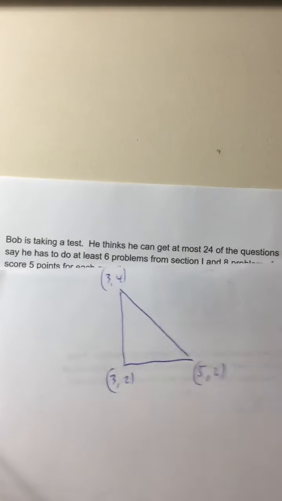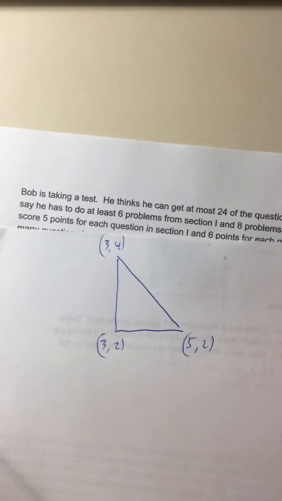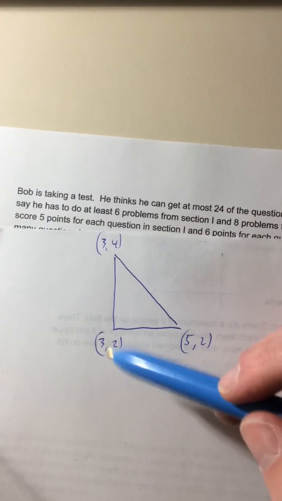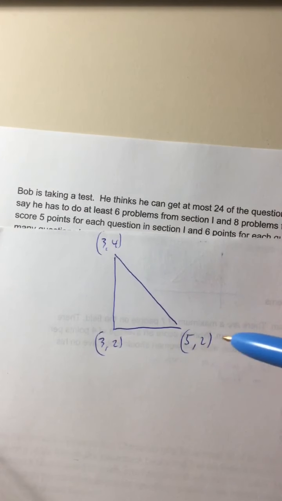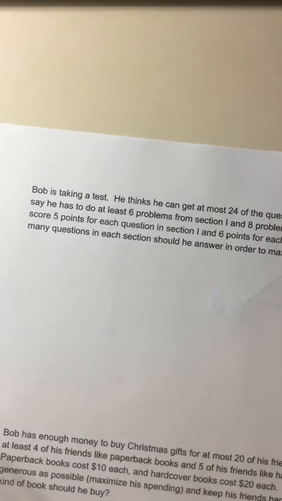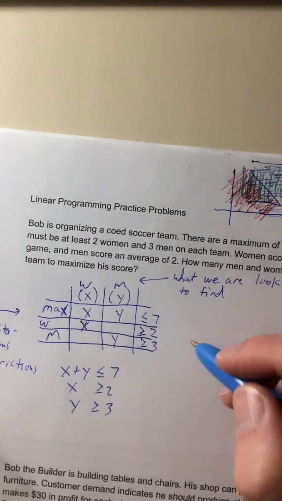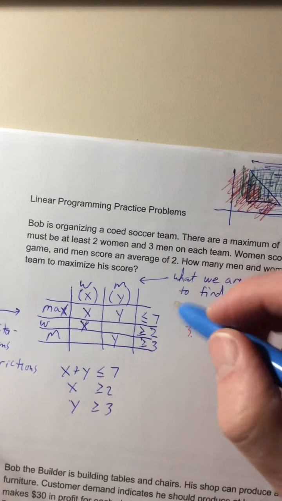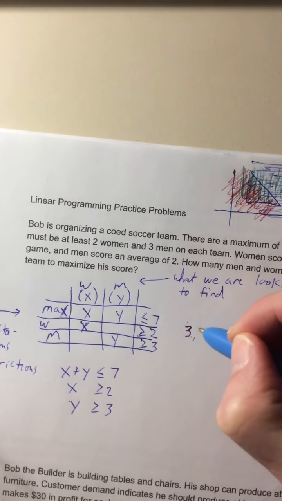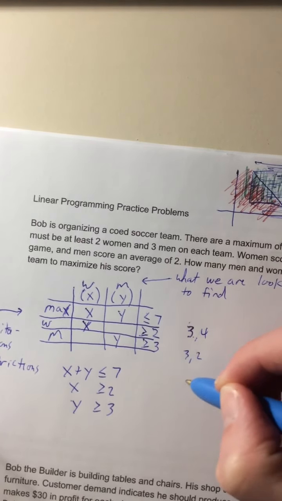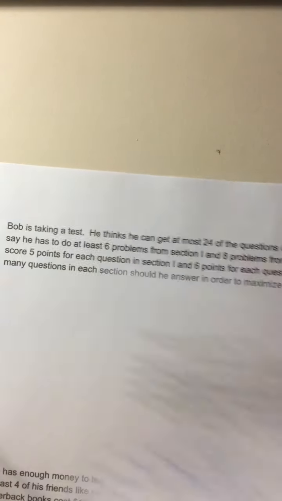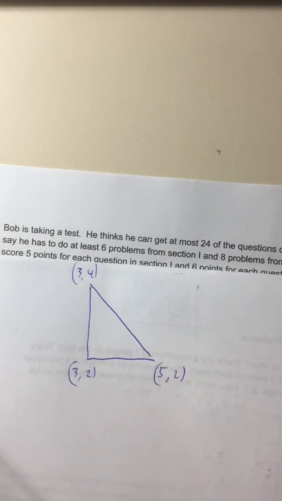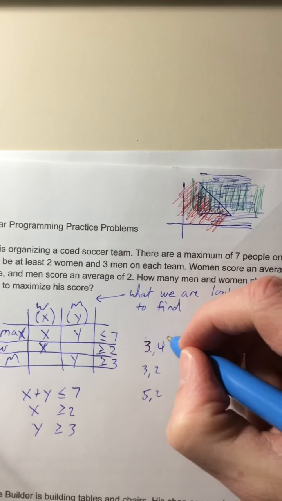As it turns out, I've already graphed these on Desmos for us. So there's what the triangle looks like. We have these key points right here: (3, 4), (3, 2), and (5, 2). So we found our points, which are (3, 4), (3, 2), and (5, 2). Yep. Okay, great. So these are the ordered pairs.